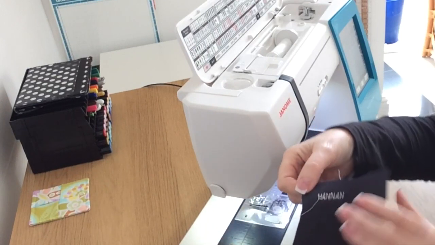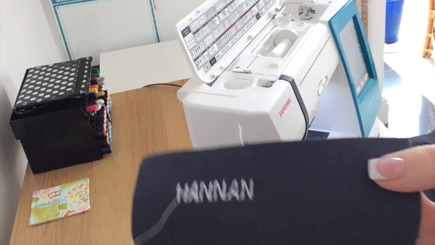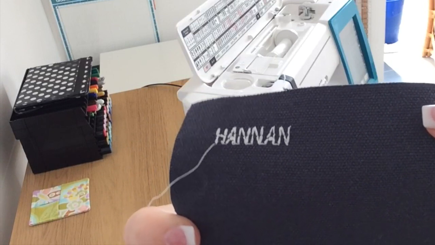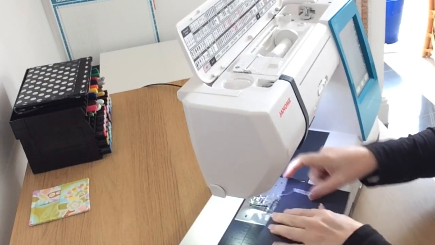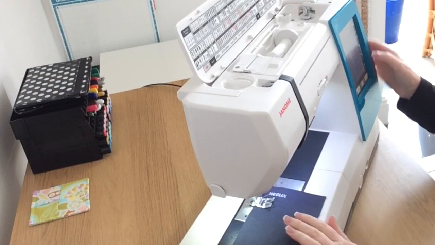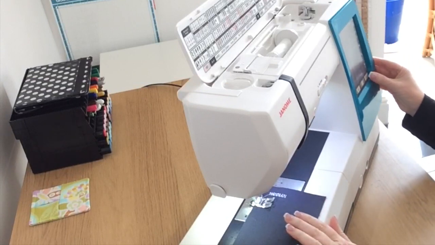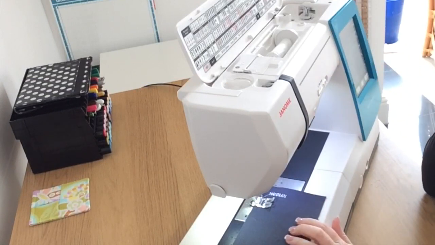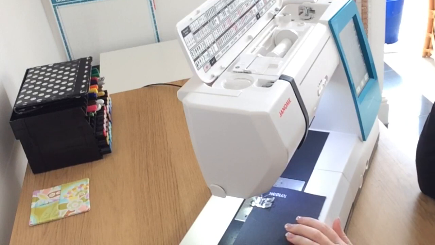There you go. So there is Hannah. Just going to hit the home button, and then I'll show you some of the decorative stitches because they really are lovely.